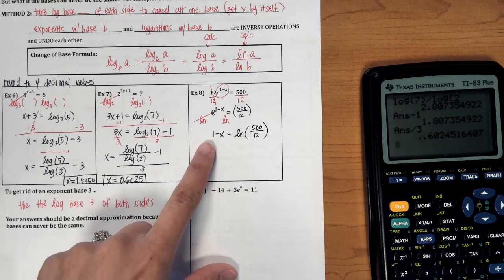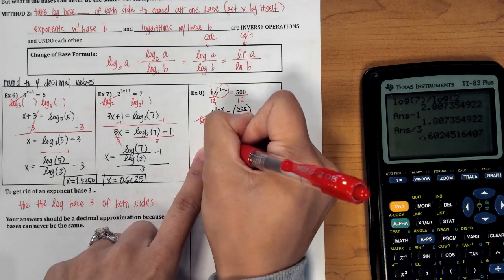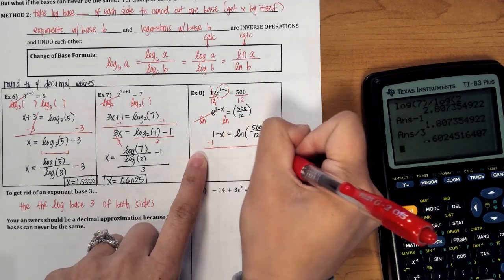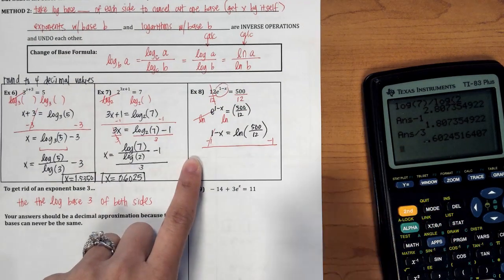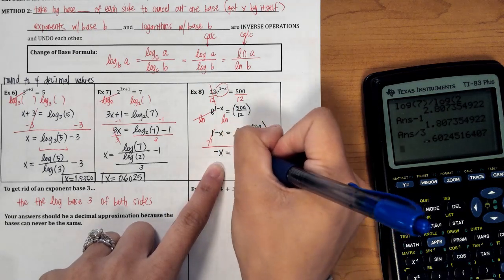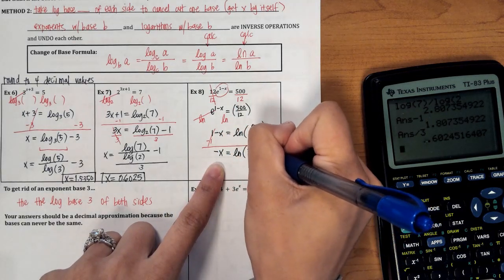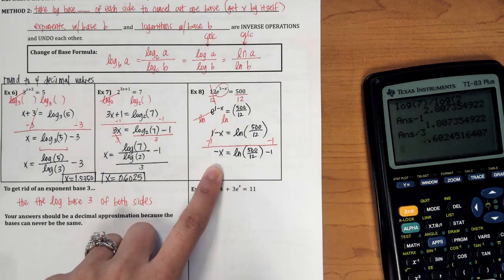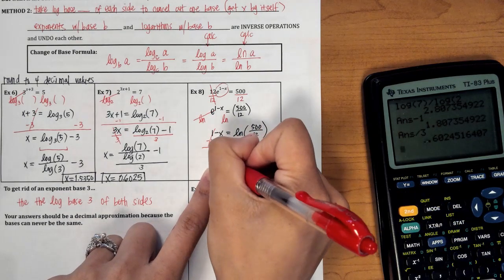Okay, this one you want to be really careful of. When you subtract 1 on both sides, there is still a negative x left over. And that's something that a lot of students often lose. So then we divide by -1.